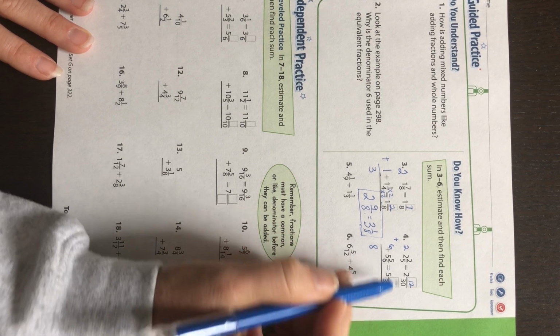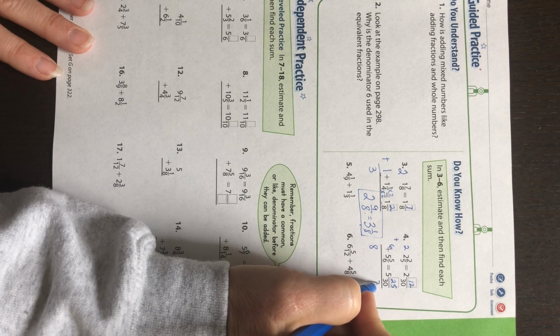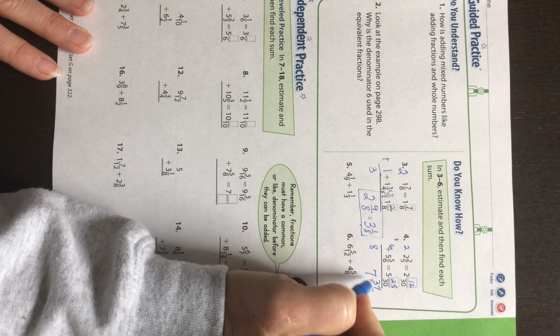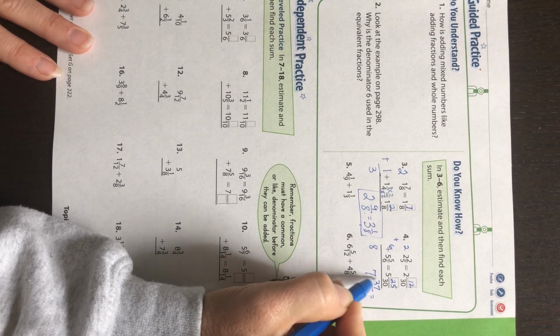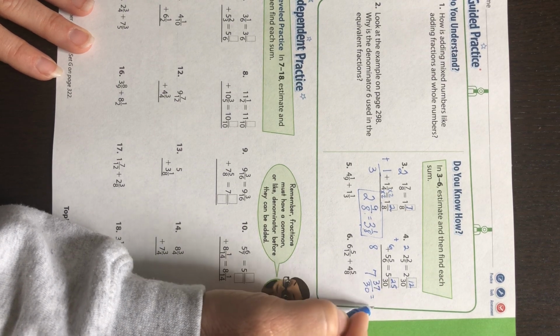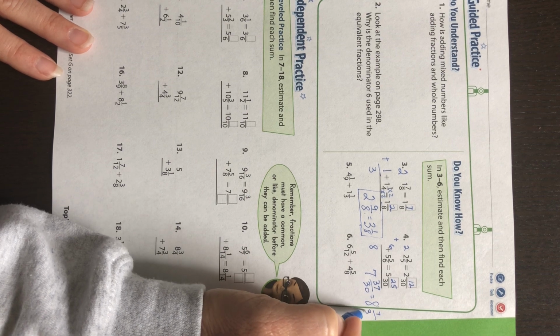So 5 times 5 is 25. 25 plus 12 is 37. Add our whole numbers. If we want to change this into a mixed number because it's an improper fraction, we take away 30 30ths to add another whole to give us 8 whole. We have 7 left over, 7/30.